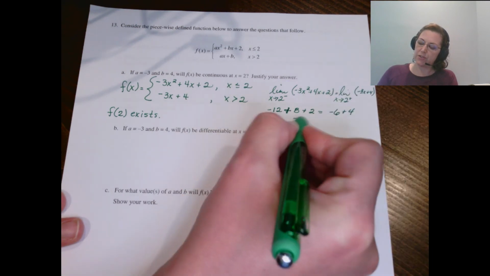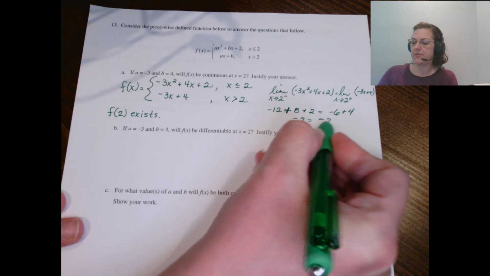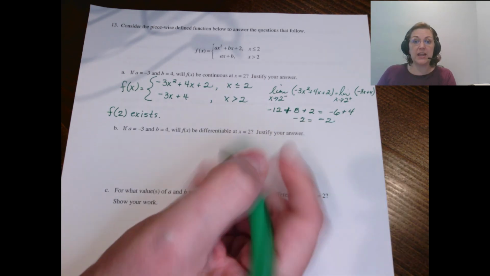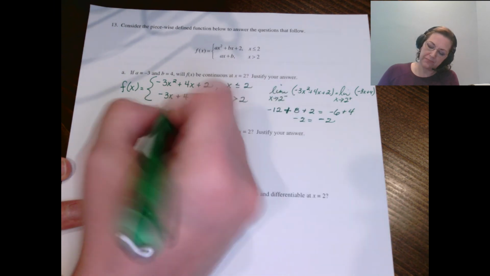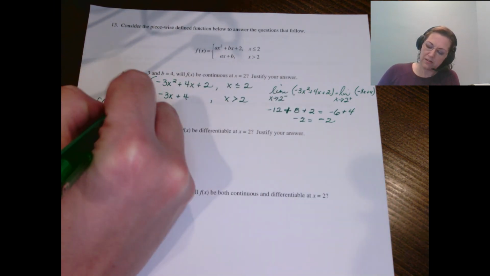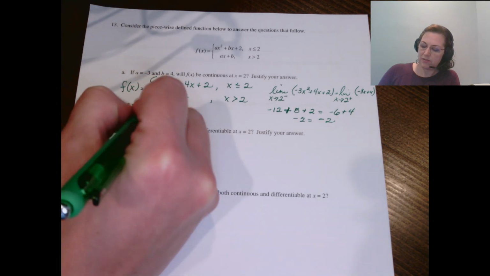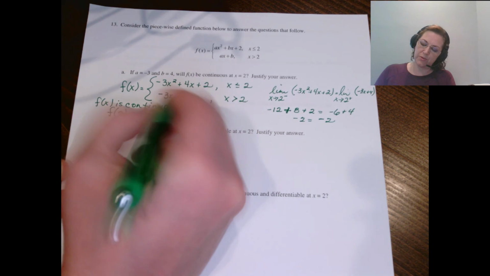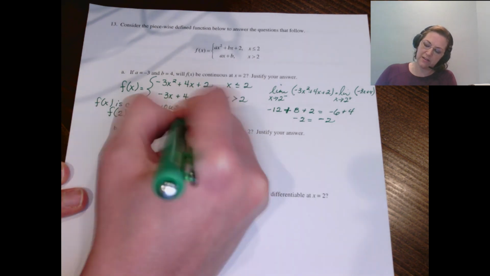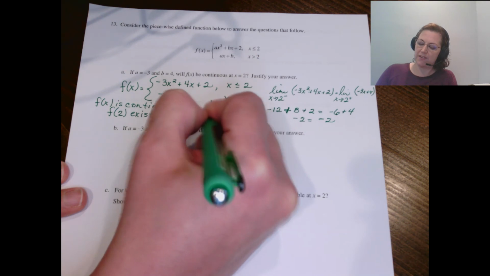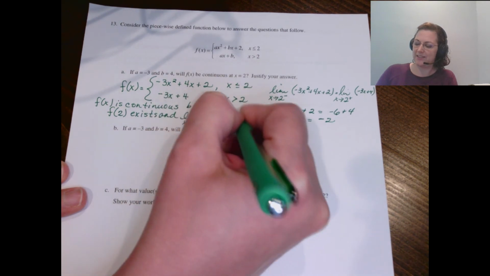Let's see, I get -2 equals -2. So it looks like we are continuous because f of 2 exists and the limit as x approaches 2 of f of x exists.